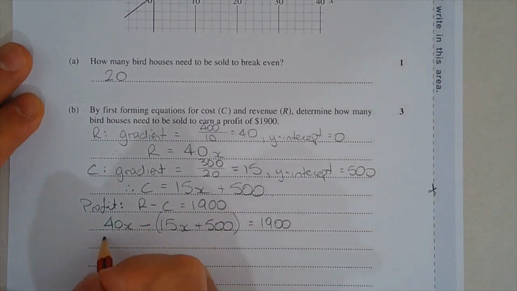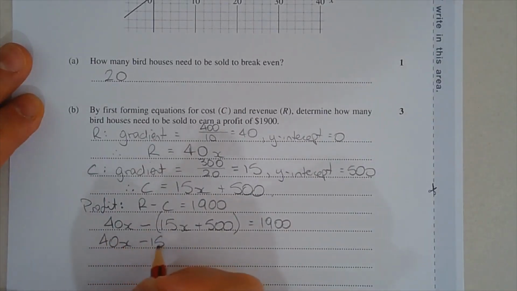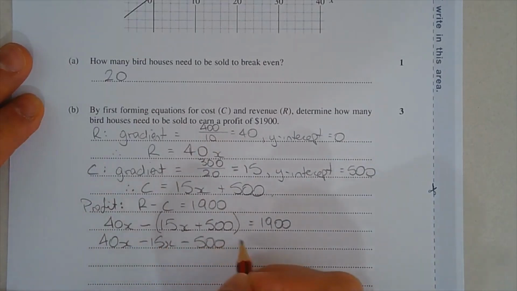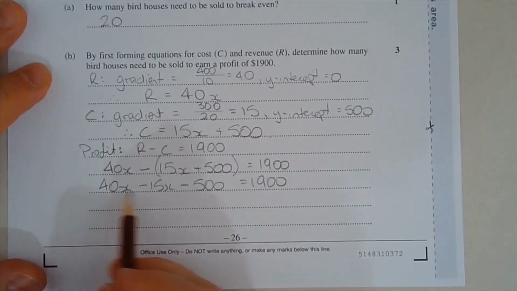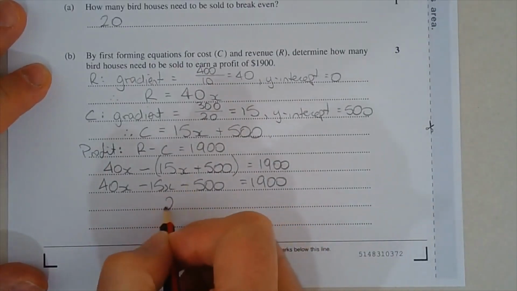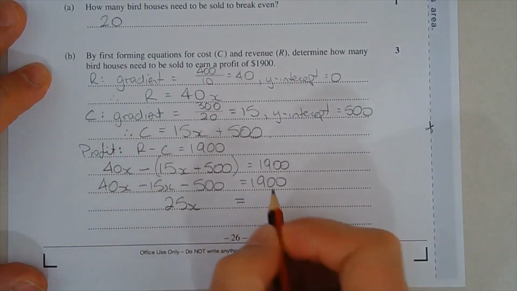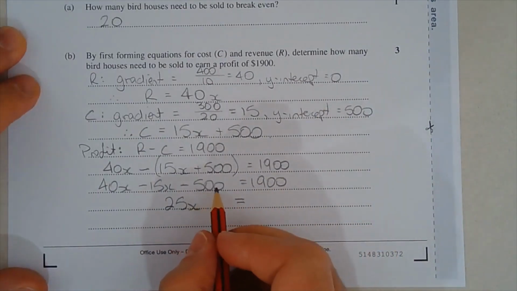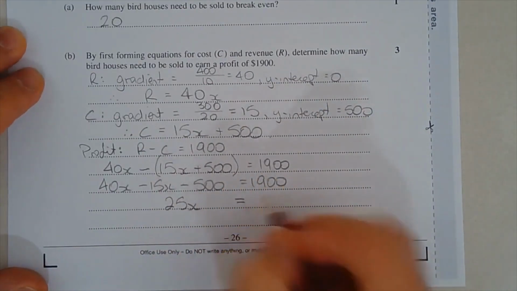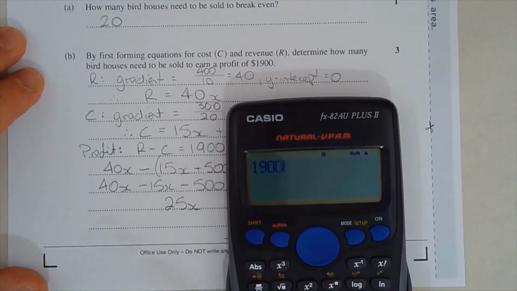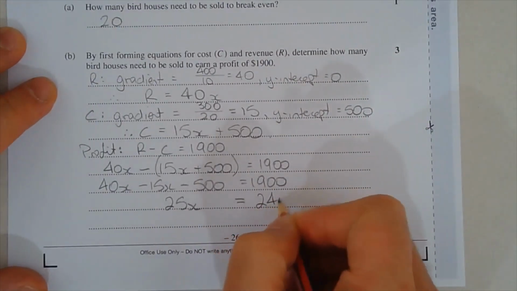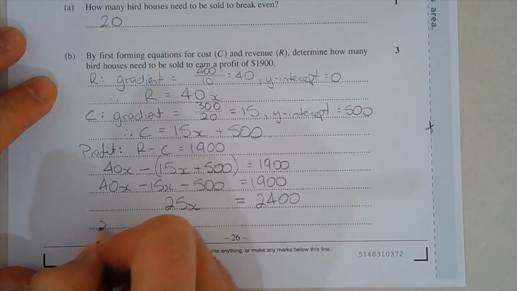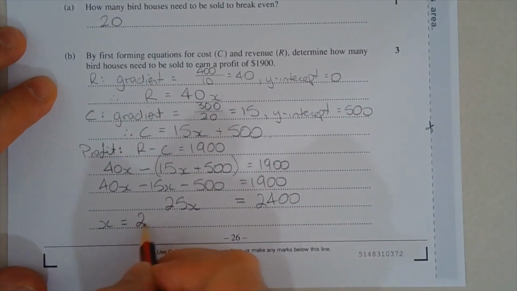Let's now expand the brackets. 40x minus 15x minus 500 is equal to 1,900. Let's now combine the like terms. 40x minus 15x is 25x. And this 500 is going to move over, so 1,900 plus 500 should be 2,400. 25x is equal to 2,400.